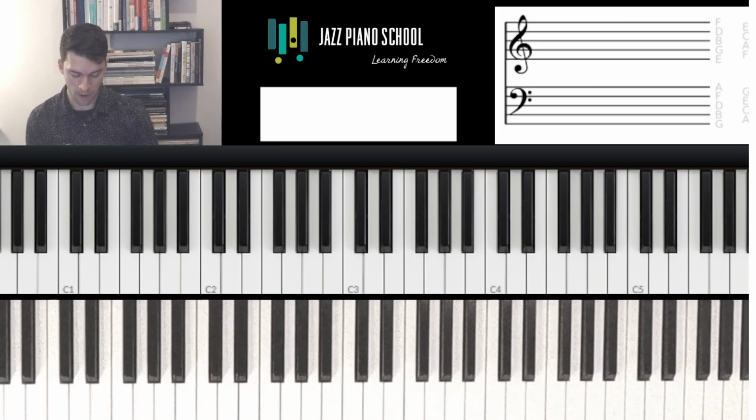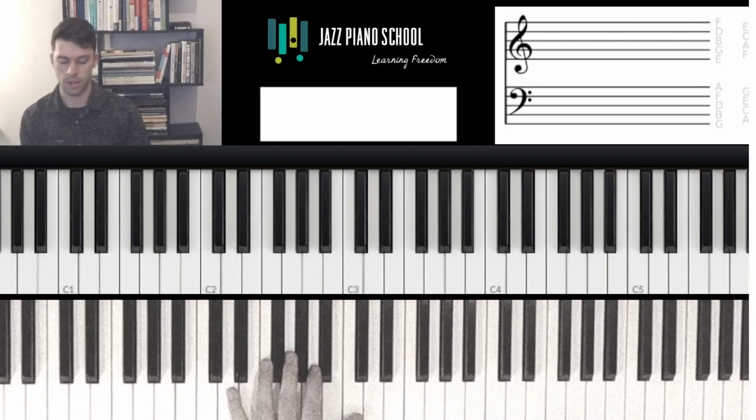So for now, I'm just going to put the drums on and play the chords in my left hand. But you can look for ways to accompany yourself with the play along. I'm going to play this at 120 beats per minute just for practice. Here we go. 1, 2, 3, 4.